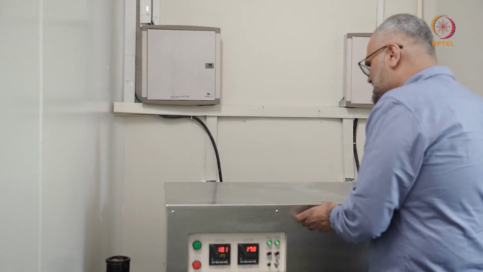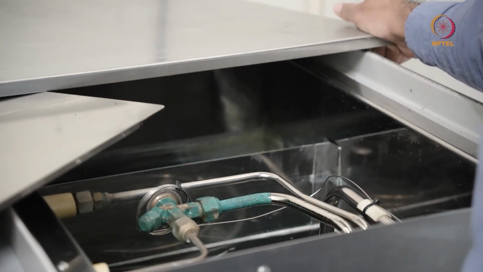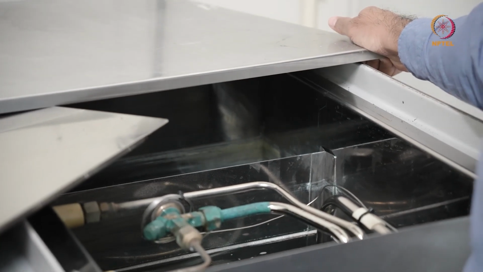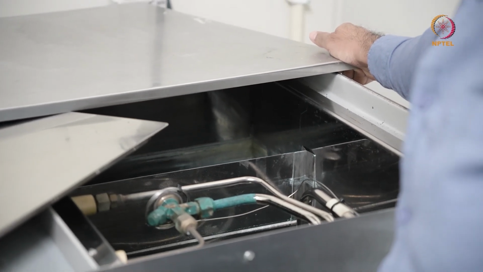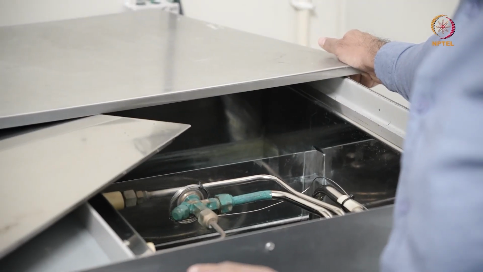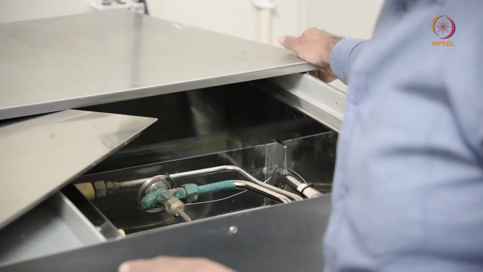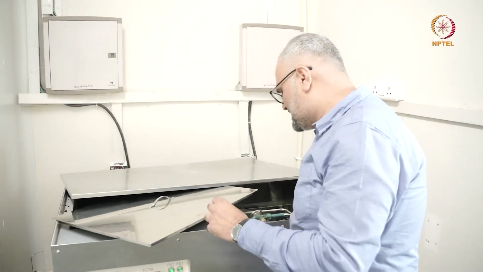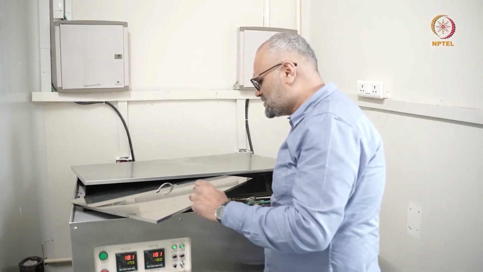If you come in closer, here's the chilled water that is being pumped in. It is typically deionized water, and as long as this is circulating, you do not have an issue with the chiller. Sometimes it so happens that you have an error on the chiller, and this could be one of the reasons why your microscope stops.